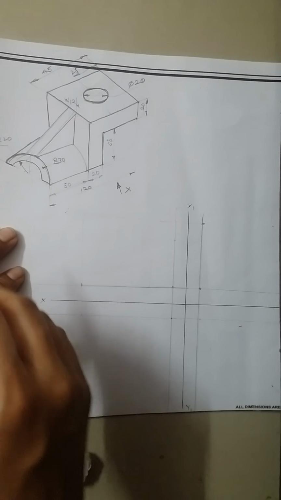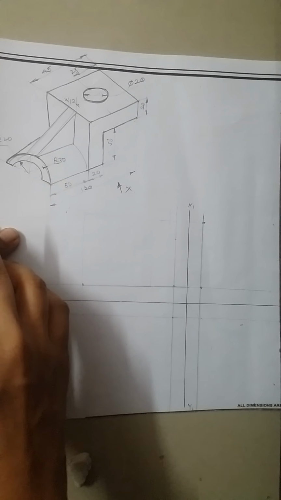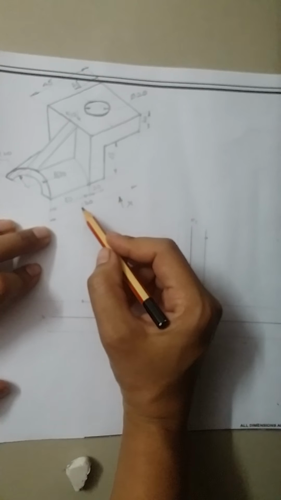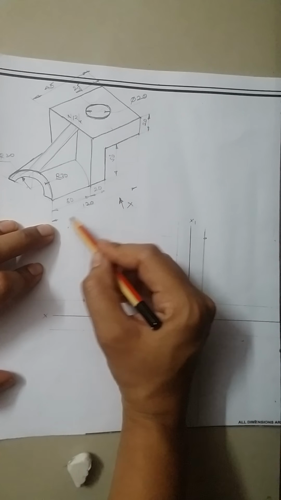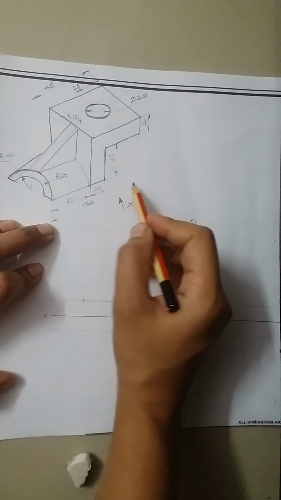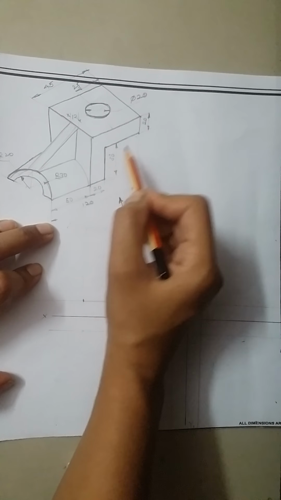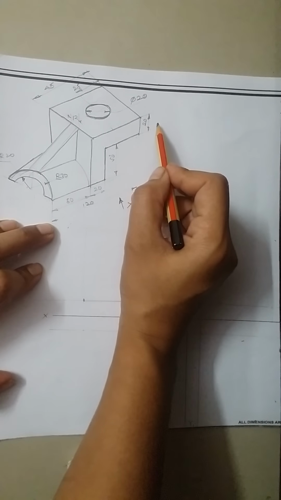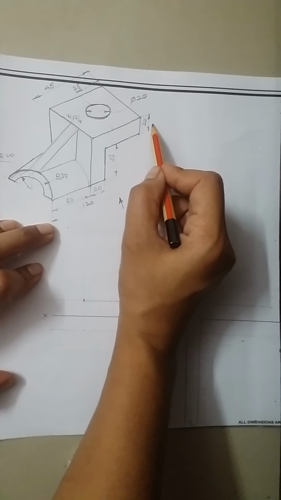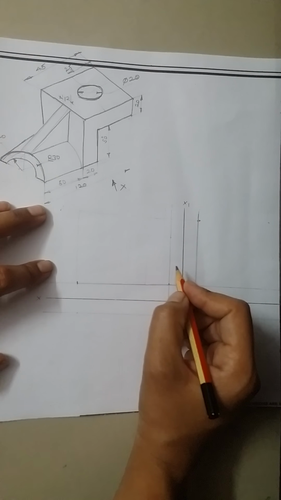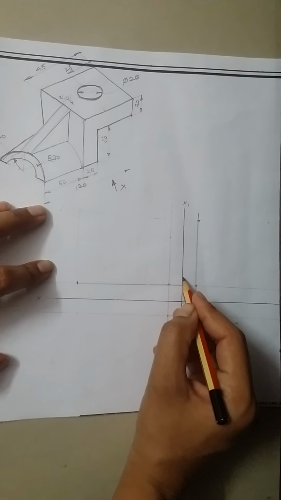Now we'll calculate the overall dimensions of the object. See, in the front view, which two dimensions are visible? This 120, which is the length, and its total height. The total height is 50 plus 20, so 120 and 70. We'll mark it here. You have to mark that distance from this line, not from the x1 y1 line or xy line.